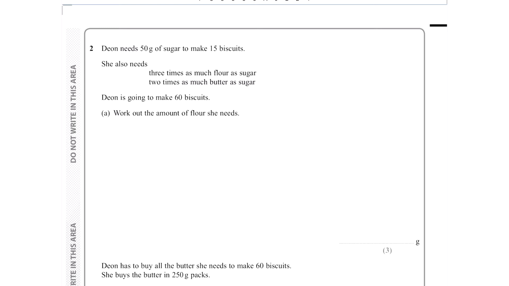Question 2. Dion needs 50 grams of sugar to make 15 biscuits. She also needs 3 times as much flour as sugar. So the sugar to flour ratio is that. And it says 2 times as much butter as sugar, so twice as much butter as sugar. She's going to make 60 biscuits. Work out the amount of flour she needs.